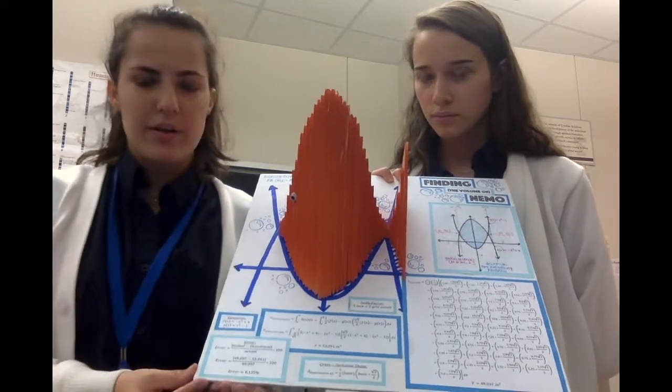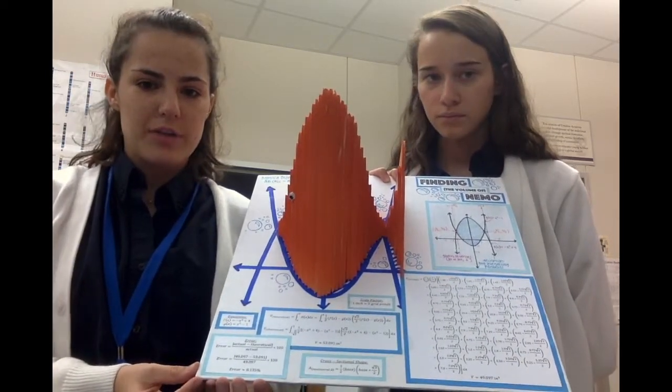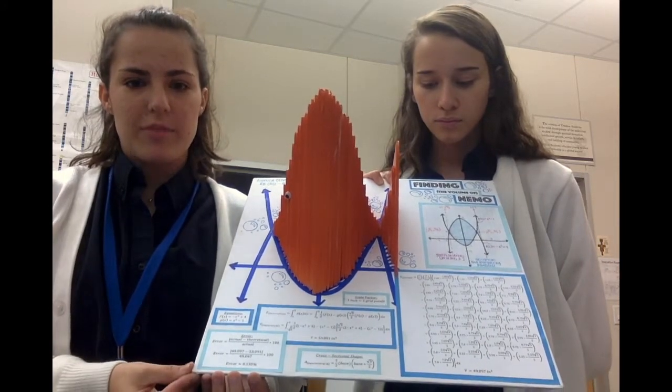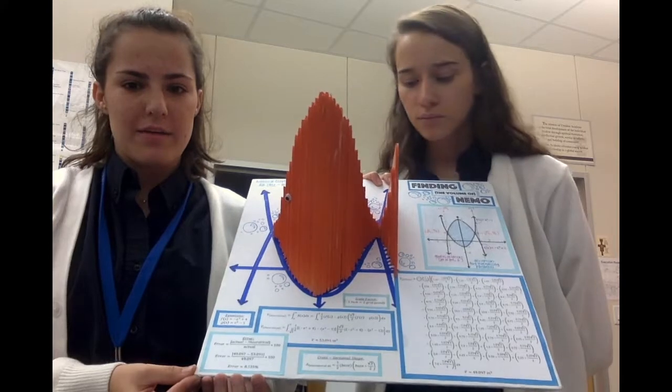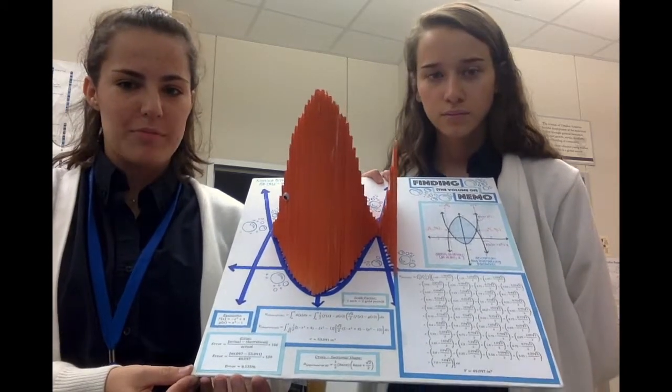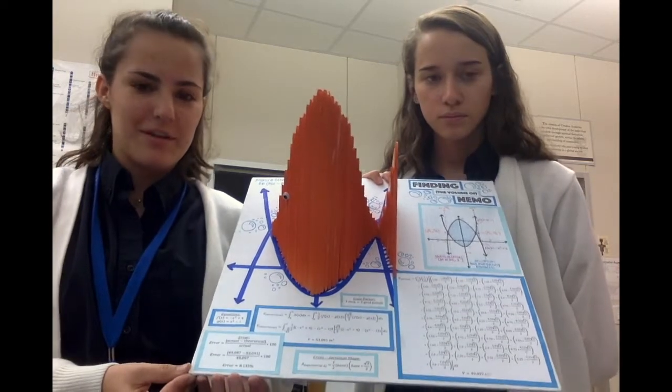Then, in order to calculate error, we subtracted the approximate volume from the theoretical volume, took the absolute value, and divided that by the approximate volume. We then multiplied that by 100 to get a percent error of 8.135%.